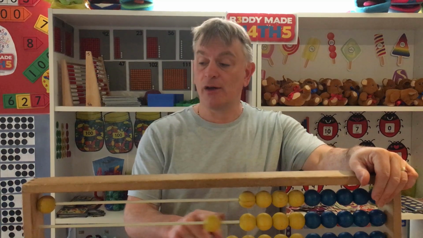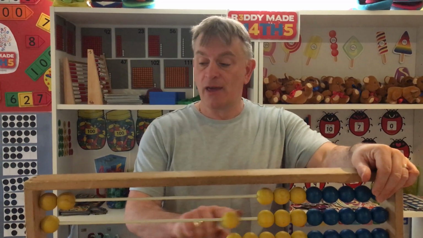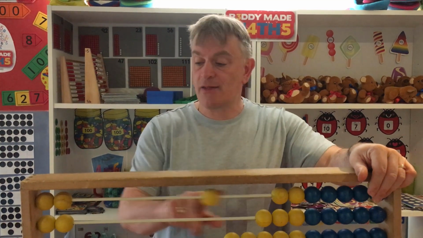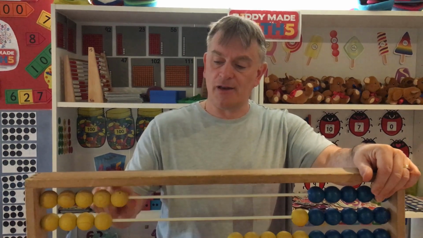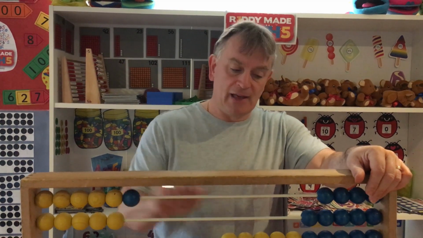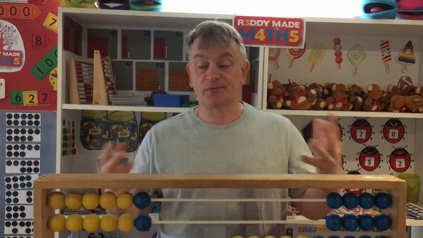Simple example, we have 12 cakes. Those 12 cakes are shared between 2 children. How many cakes each? We just count them out. 1, 2, 3, 4. We're sharing as we're doing it. 5, 6, 7, 8, 9, 10, 11, 12. You can see straight away that both of the children have been given 6 cakes each. Very, very simple division by sharing.